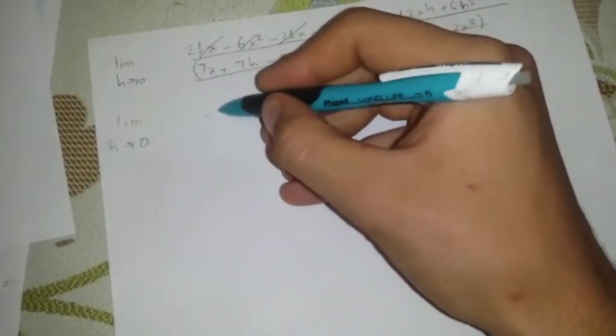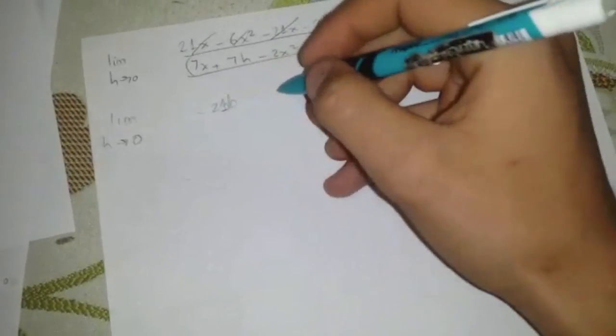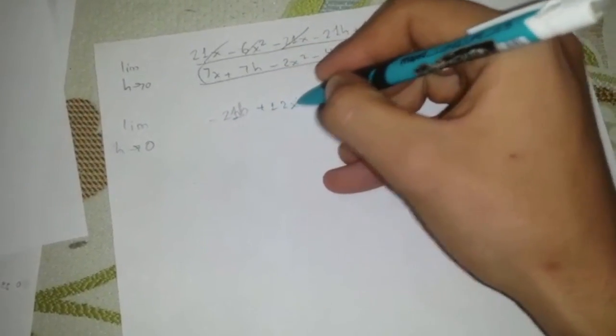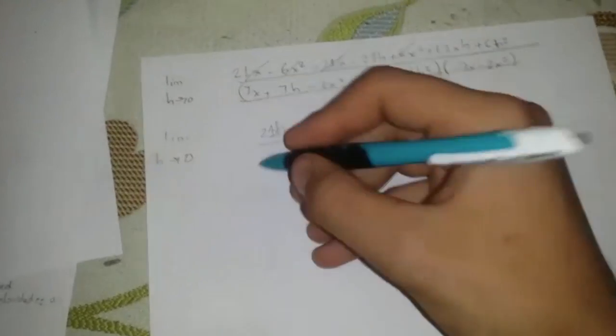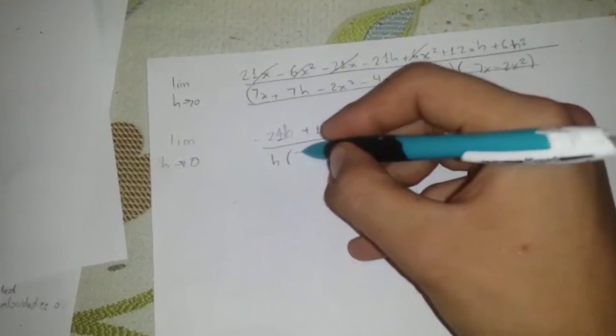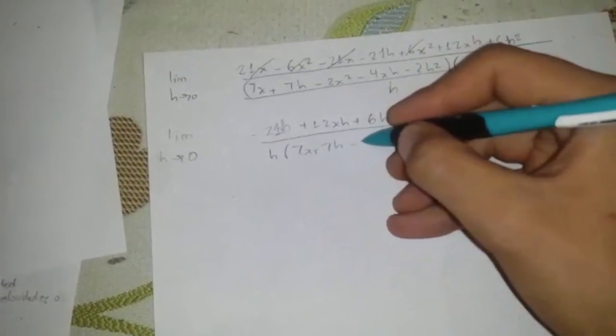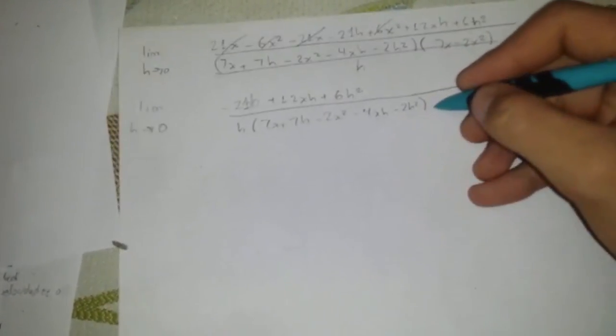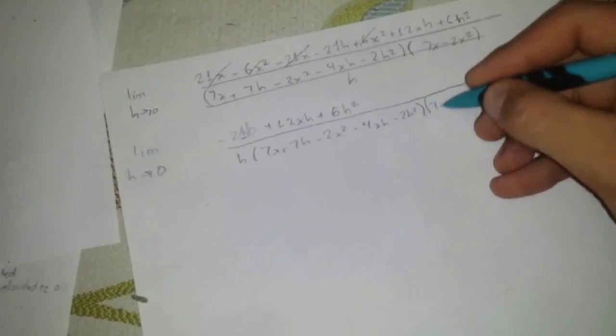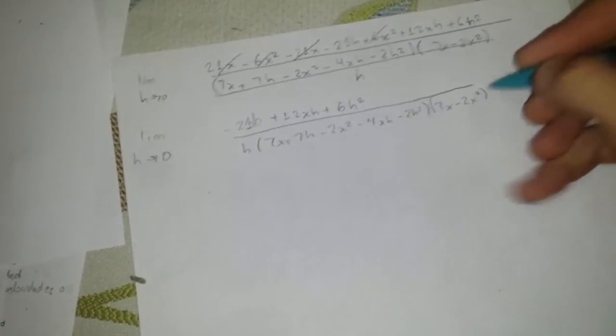The limit of the following expression as h approaches 0: minus 21h plus 12xh plus 6h squared, everything divided by h, multiplied by 7x plus 7h minus 2x squared minus 4xh minus 2h squared, all that multiplied by 7x minus 2x squared.